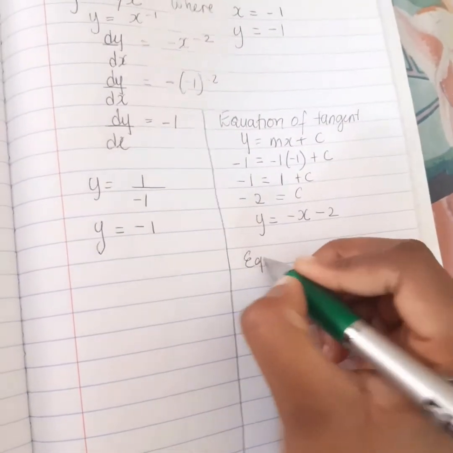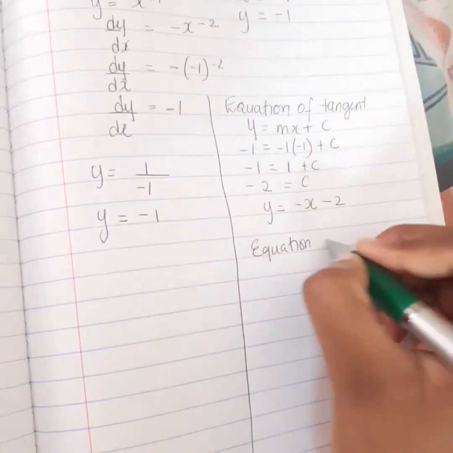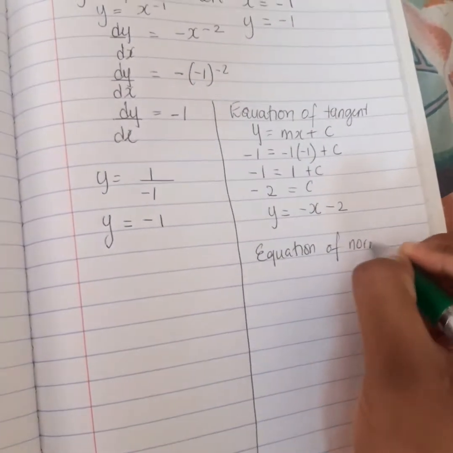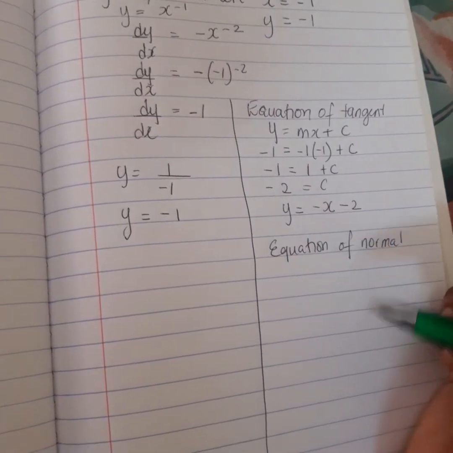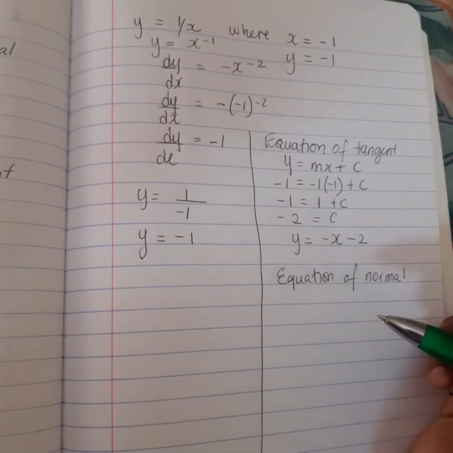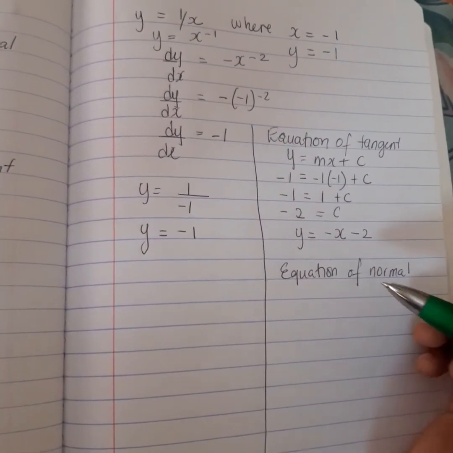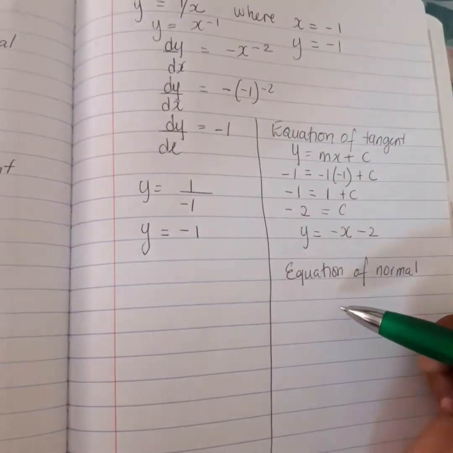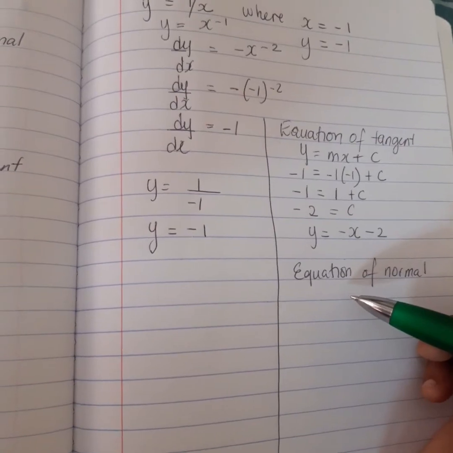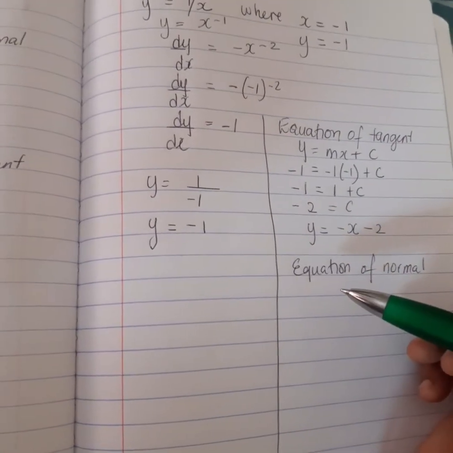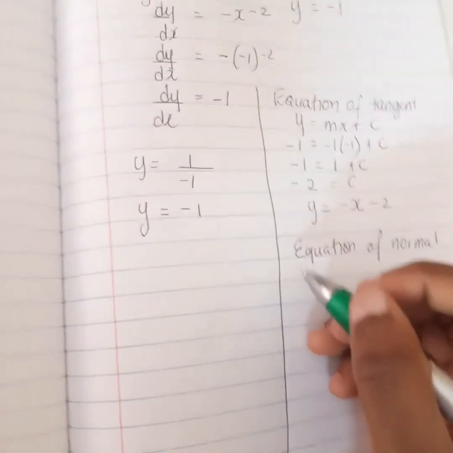Now finding the equation of the normal, remember that the normal is perpendicular to the tangent, therefore the product of the gradients should be equal to minus 1. Since it is minus 1 here, we know that our gradient in this case would be a positive 1, minus 1 times 1 gives you a negative 1.